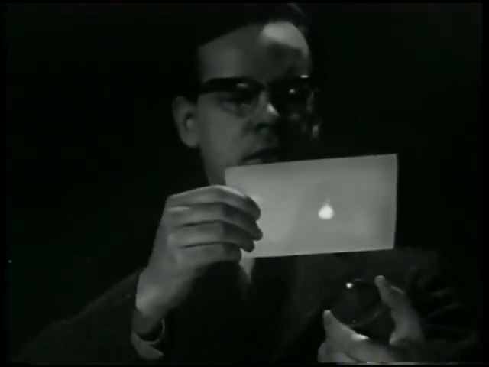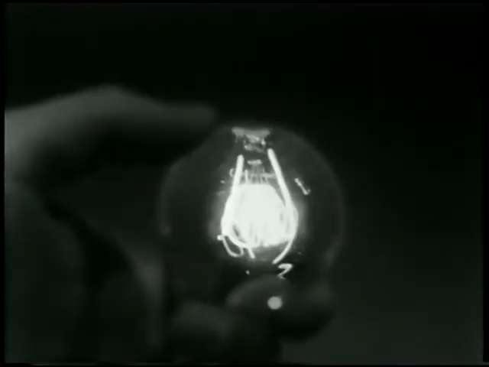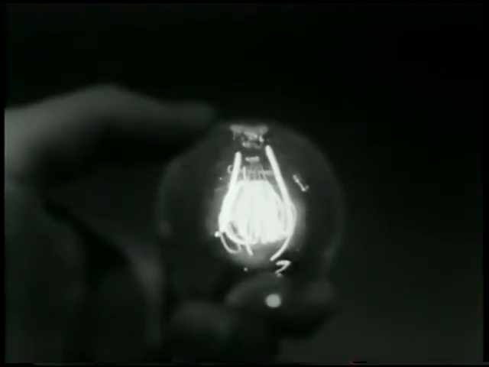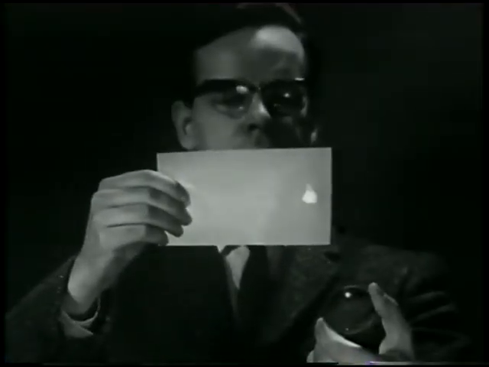But of course, the light passes on through the image, and from here, I can again see it on the paper. If I withdraw the paper, I can still see the image at the place where the paper was. The image is between me and the lens. Here.